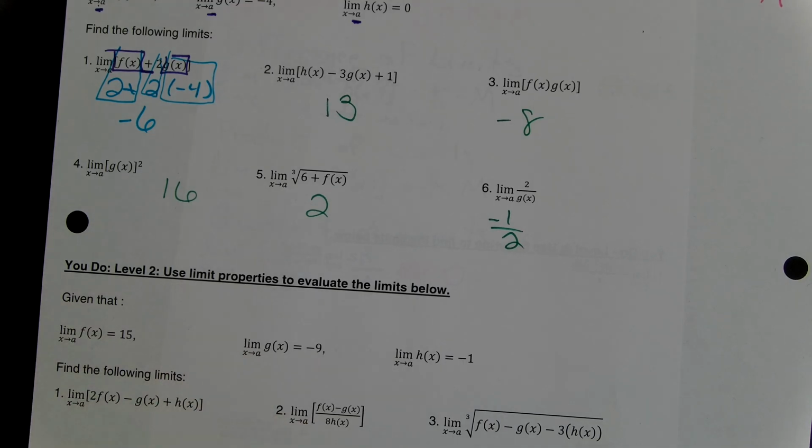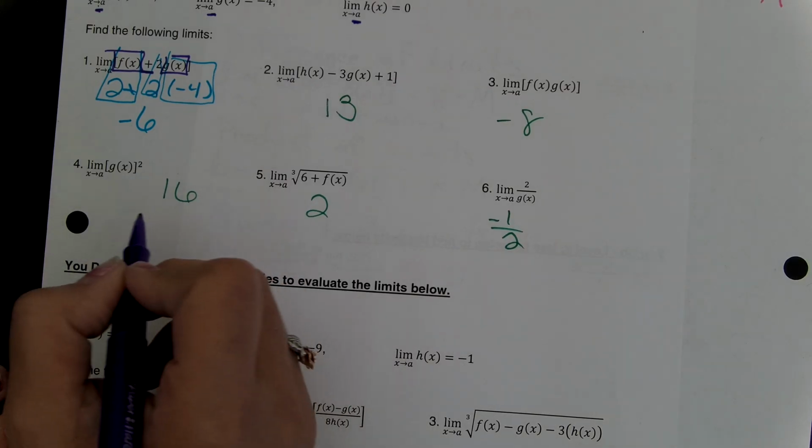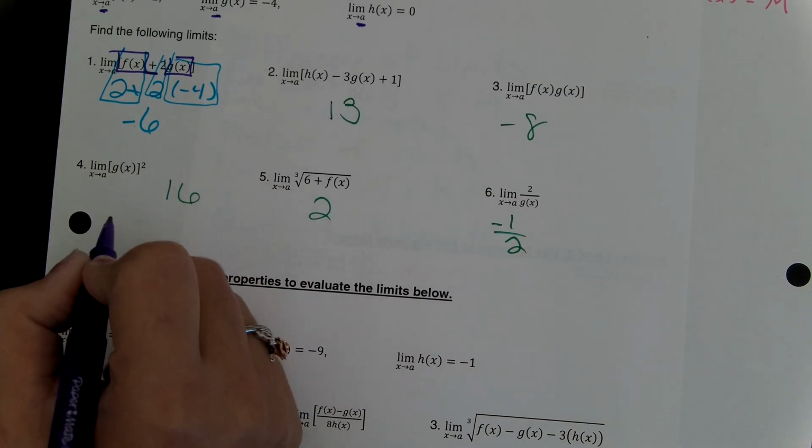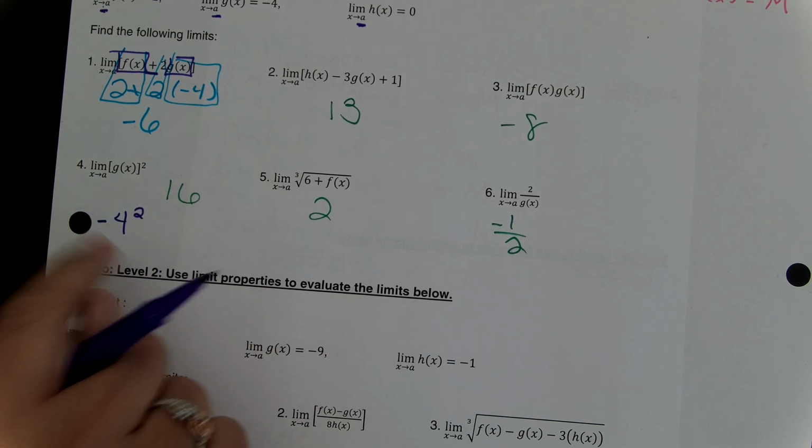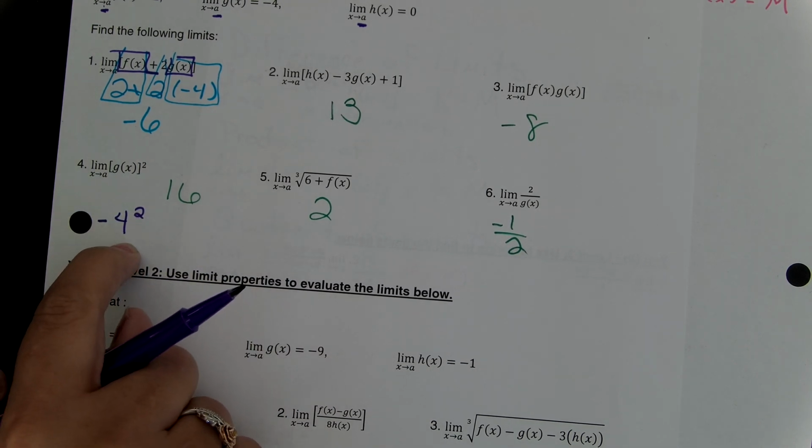Seniors, bring it back. In 3, 2, 1. So, I got a question. Why is this not negative 16? I bet you put it in your calculator exactly like this. That's wrong.